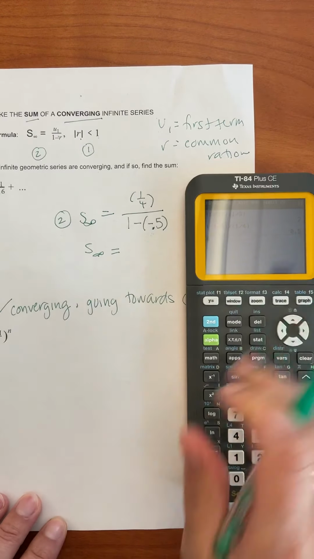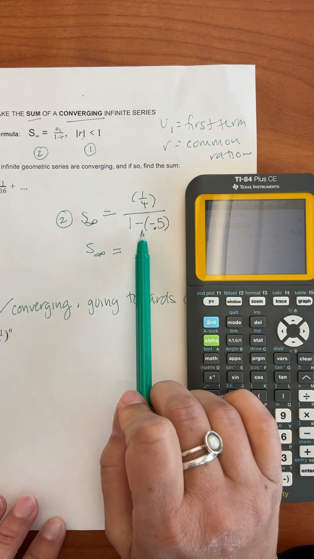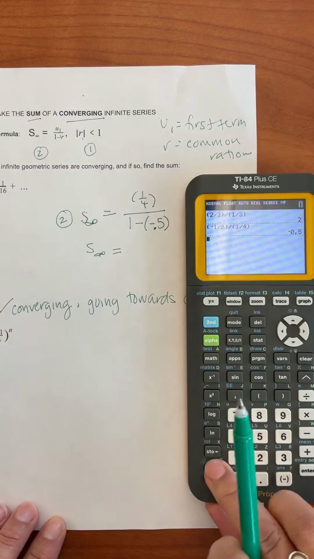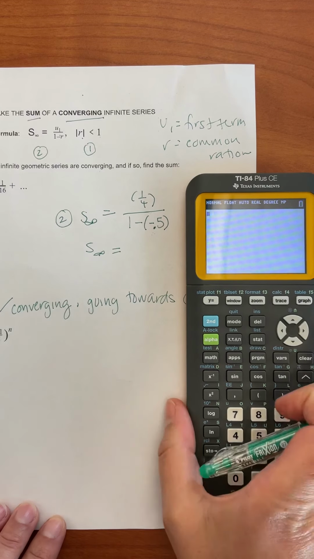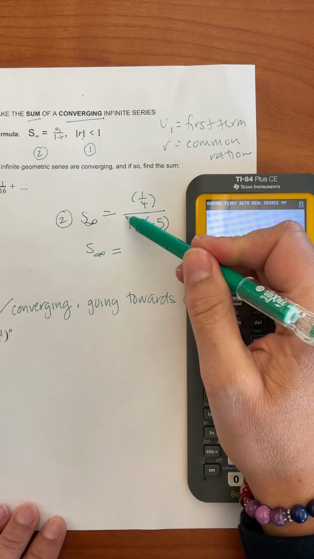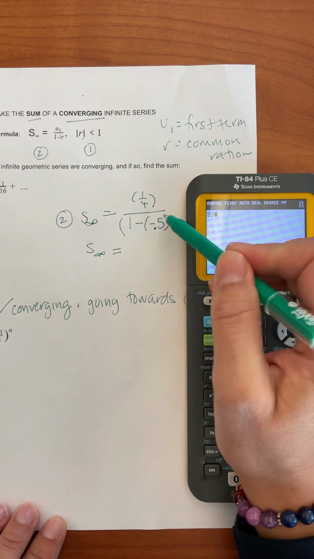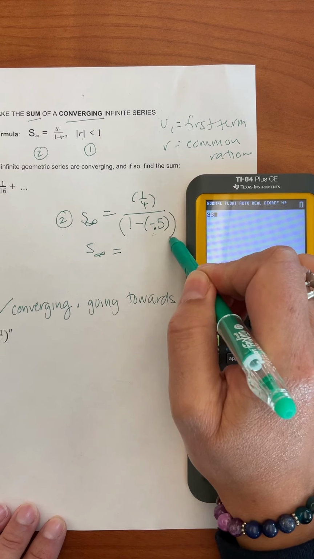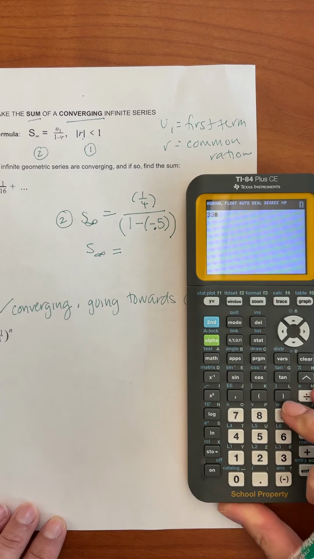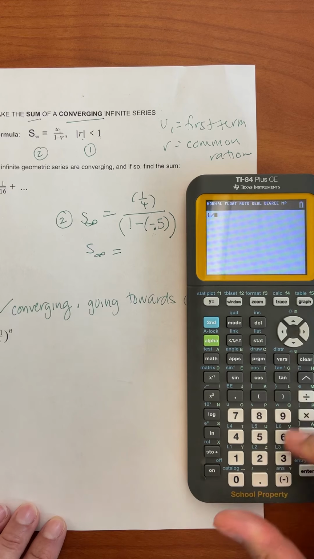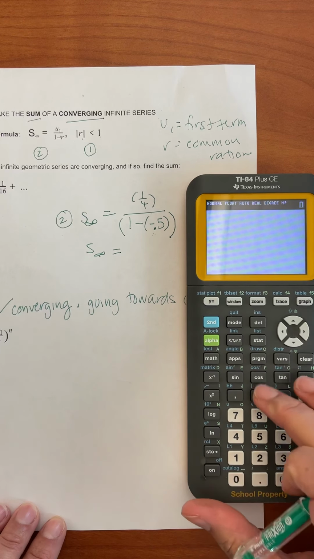In the calculator, you can do this entire thing, but you have to be careful because you have to keep the denominator together. What I mean by that is you're going to have to use a second set of parentheses here. I know that we're using parentheses everywhere, but it just keeps everything separate.